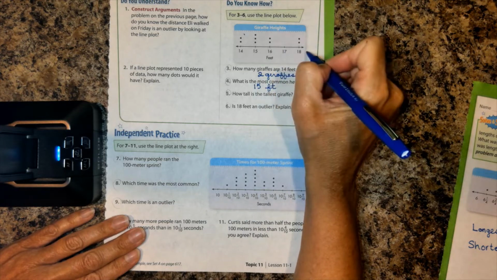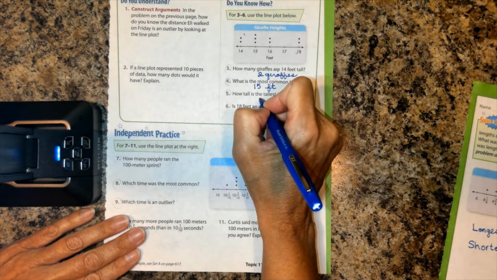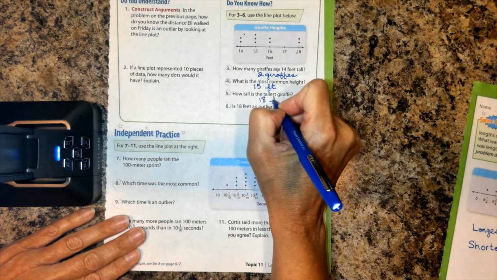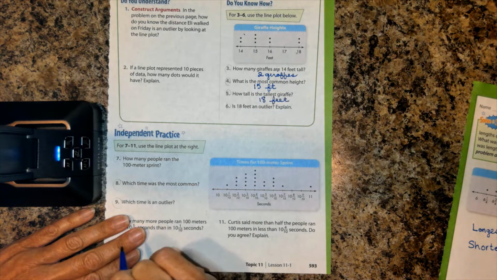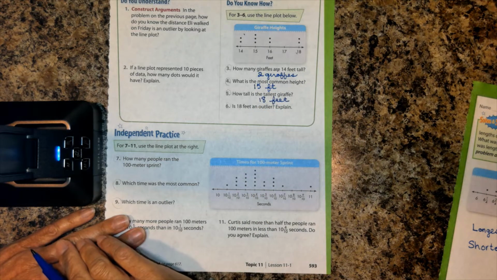We go all the way to the right, and that is the number 18. So 18 feet is the height of the tallest giraffe. Then our last question, number 6, is there an outlier?